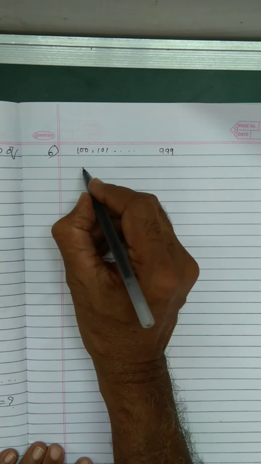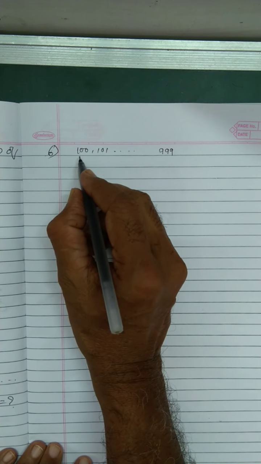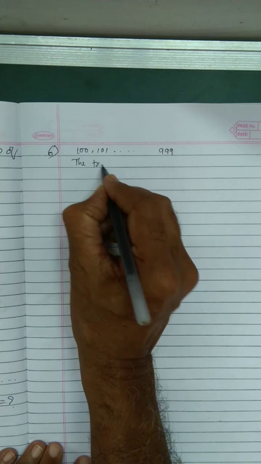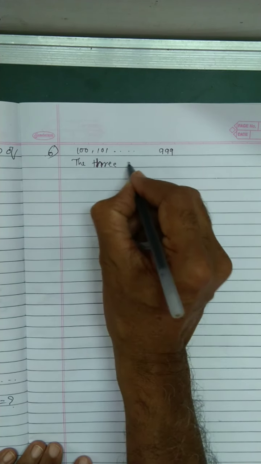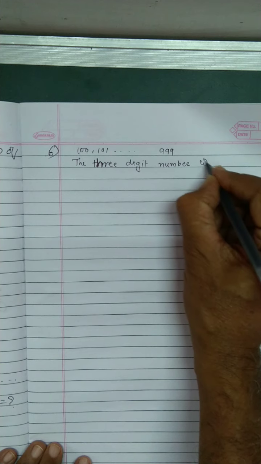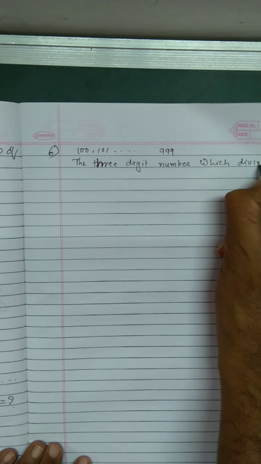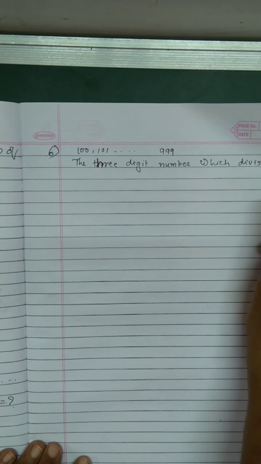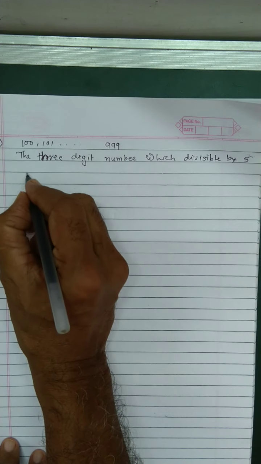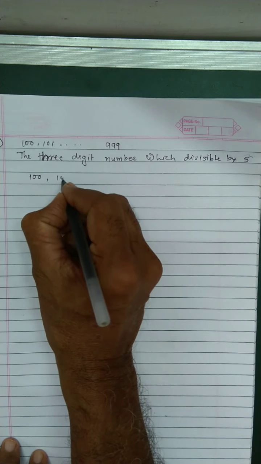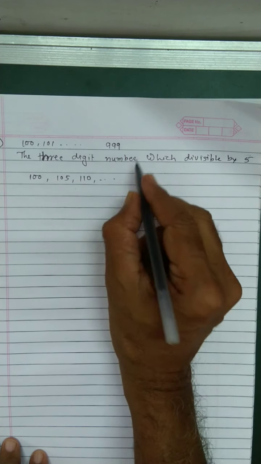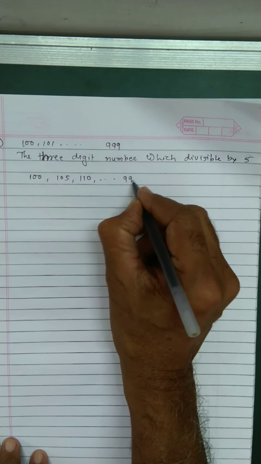Now the 3-digit numbers which are divisible by 5: the first number is 100, second 105, 110 and so on. The last number is not 999, it is 995.